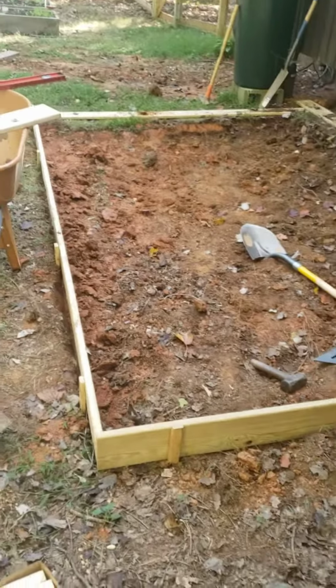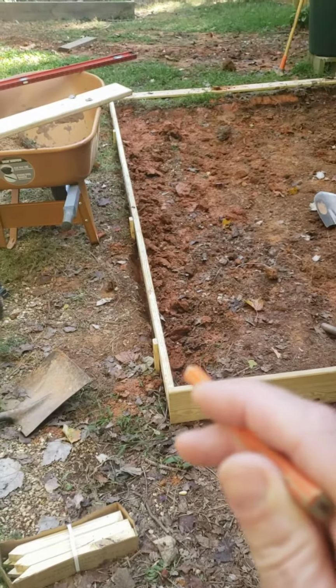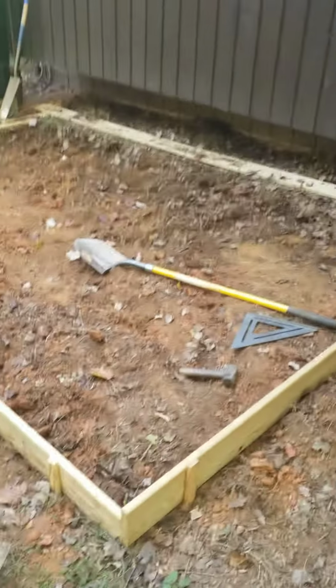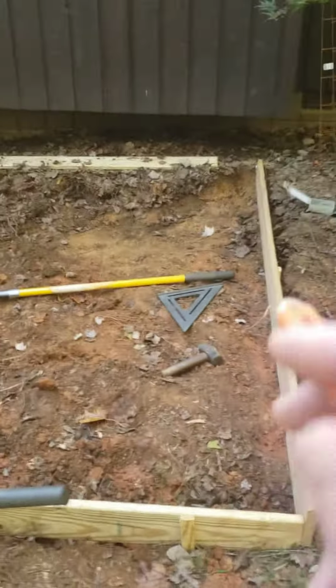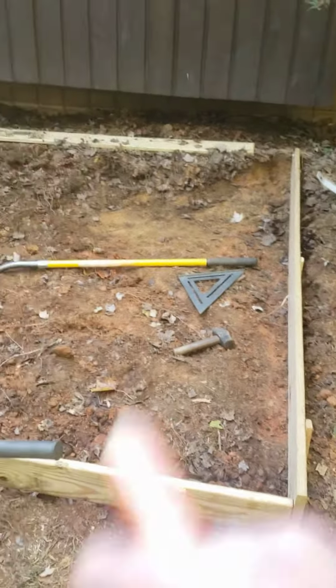All right, welcome back to the project. I'm digging the hot tub pad, and I set that form line parallel to the house, and then I set that one using my carpenter's square there, and it's close. I've already measured it. I got pretty darn close, but here's how I know I got close.